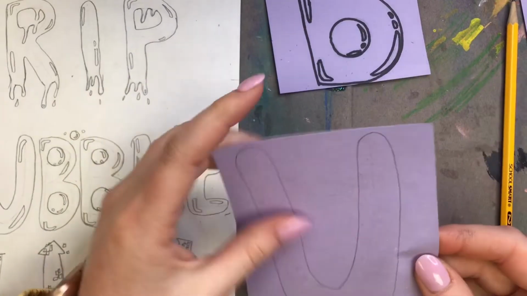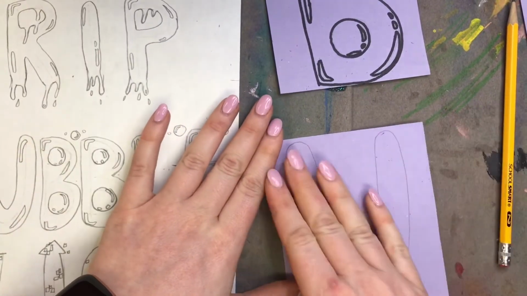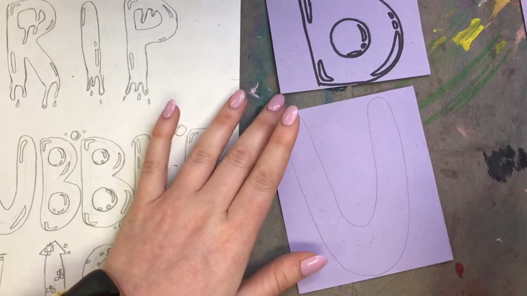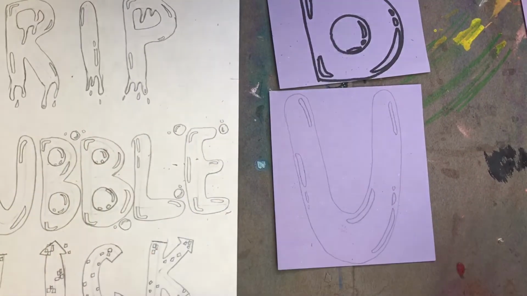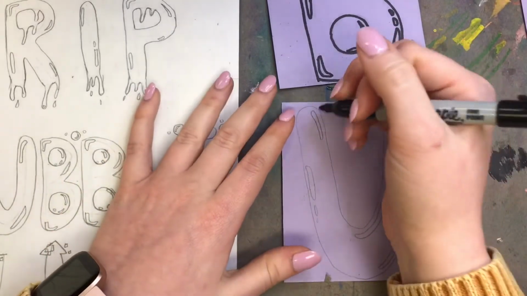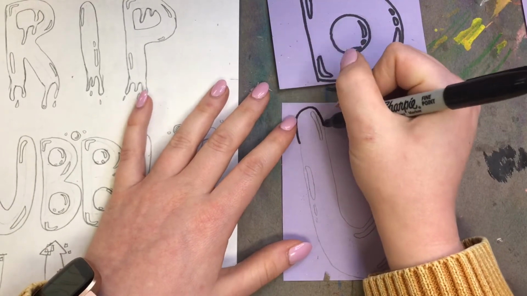And I'm going to start visually illustrating this letter, or transforming it into a bubble. Once you finish drawing it and all your details, we're going to go over it in Sharpie.